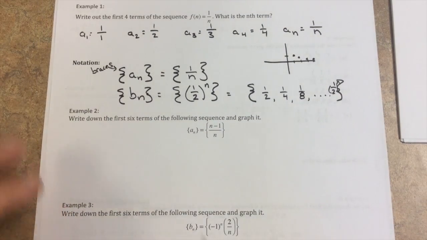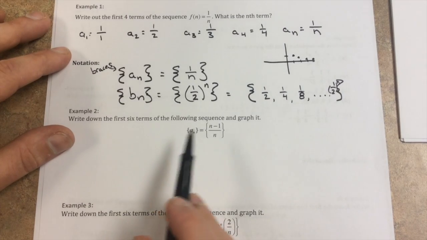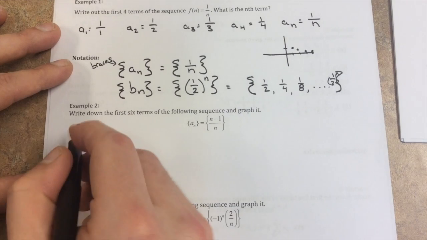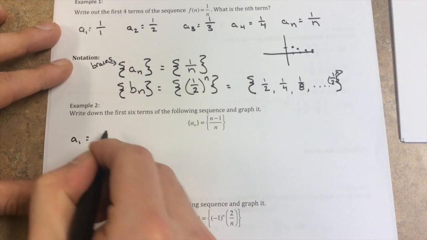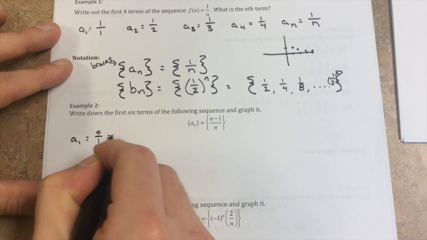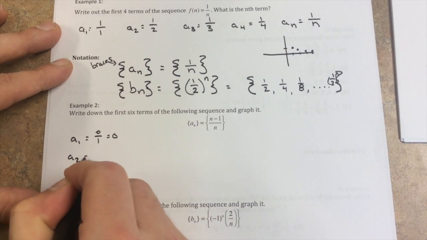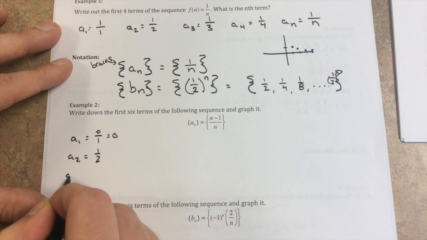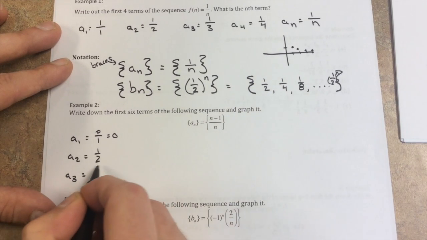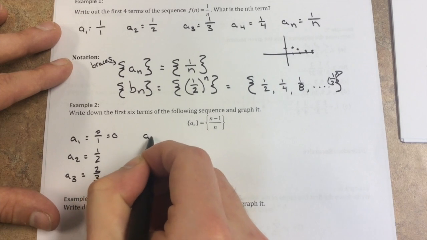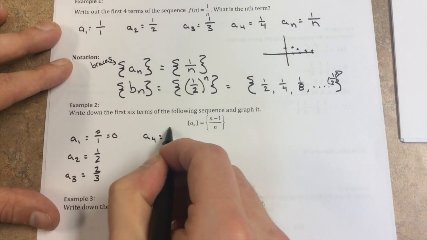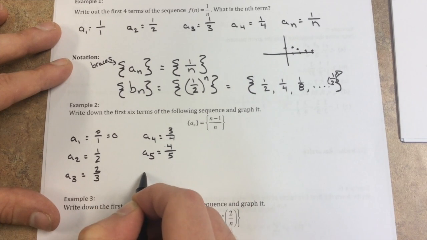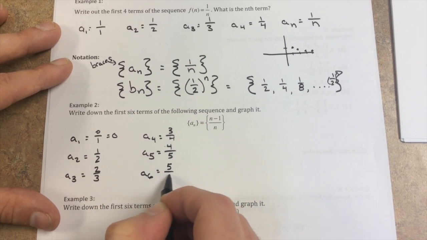So let's try a couple of these. Write down the first 6 terms of the following sequence and graph it. Our first 6 terms here: a sub 1 is 0 over 1, so 0. a sub 2 is 2 minus 1 over 2, so 1/2. a sub 3 is 2 over 3. a sub 4 is 3 over 4. a sub 5 is 4 over 5. And a sub 6 is 5 over 6.